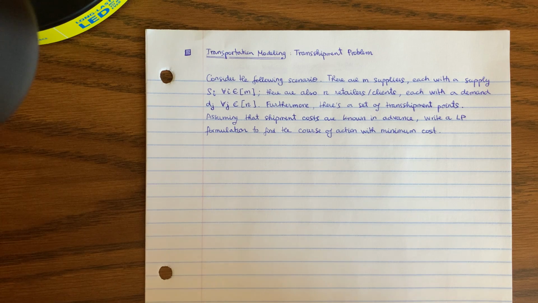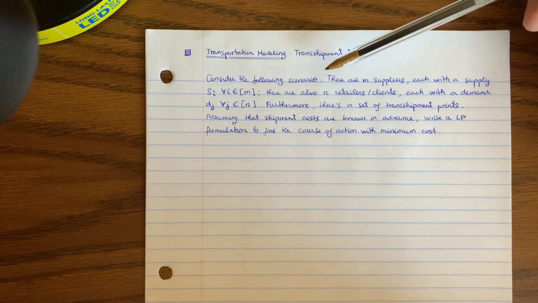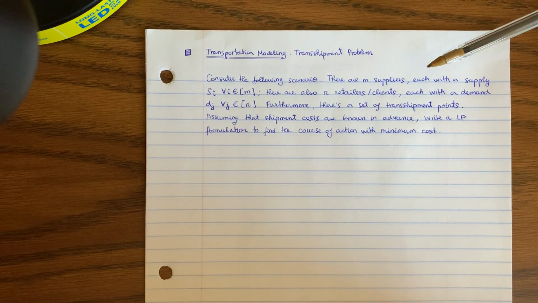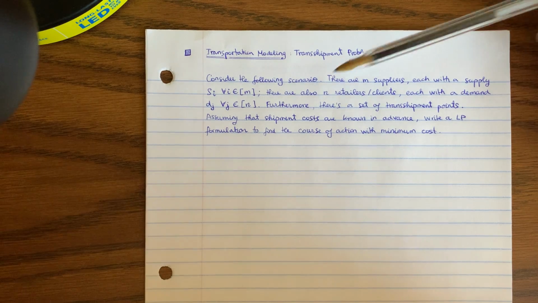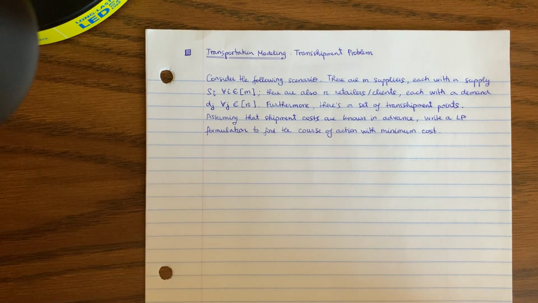I'll begin by just reading the prompt. That way you'll see the little difference. So consider the following scenario. There are M suppliers, each with a supply Si, and there are also N retailers, each with a demand of Dj. So here we understand these parameters just like we did for the transportation problem.